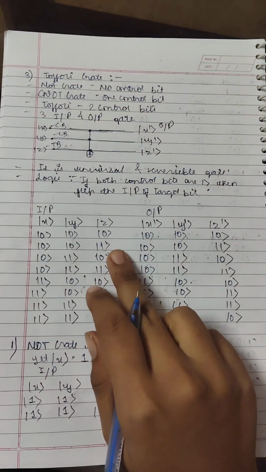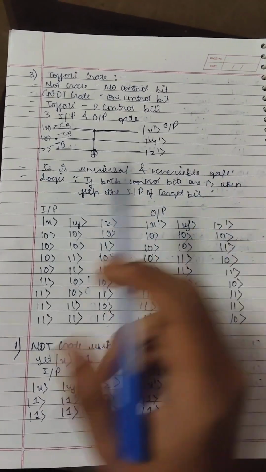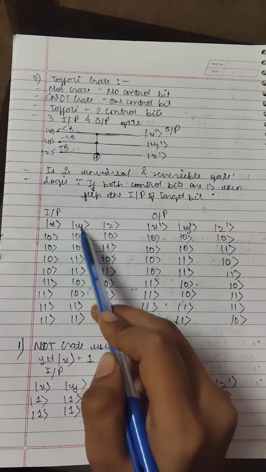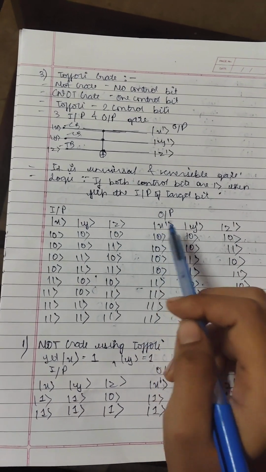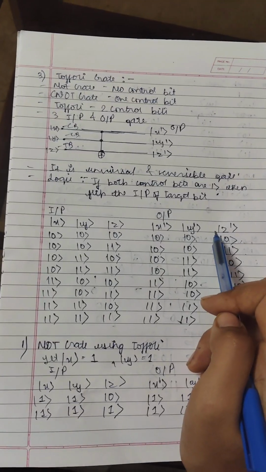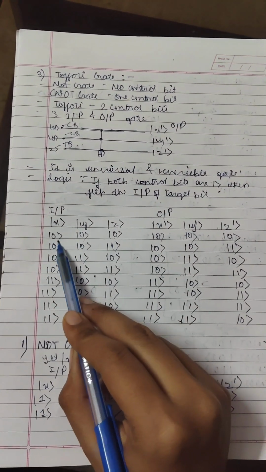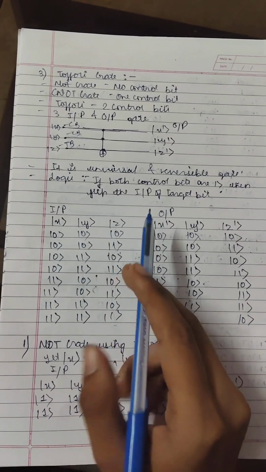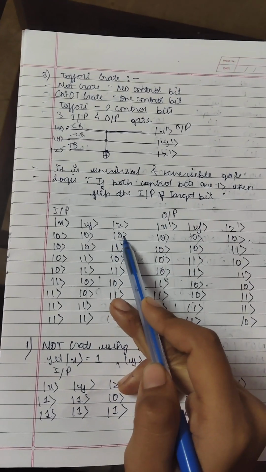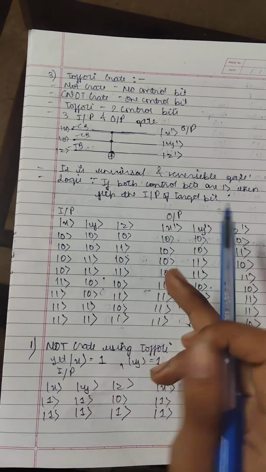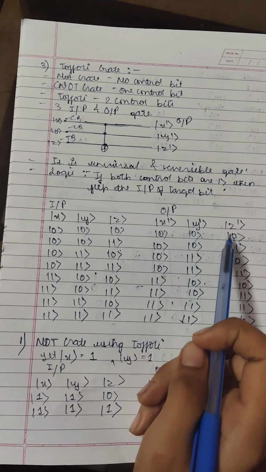Let us understand it by seeing the truth table. What does it mean here? The control bits are x and y, and z is the target bit. In the output we also have x and y, and then z, which is the target bit's output. The first condition is 0 0, but what we need is that if both control bits are 1, then flip, or else just copy the target bit's input to the target bit's output, as we were doing in the CNOT gate. So this becomes 0.